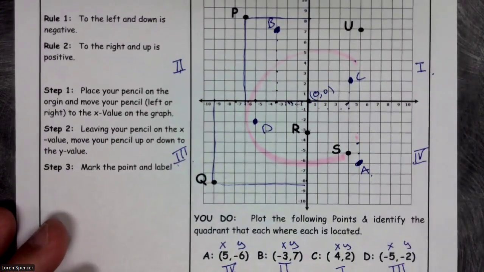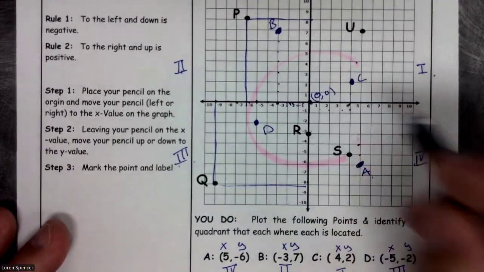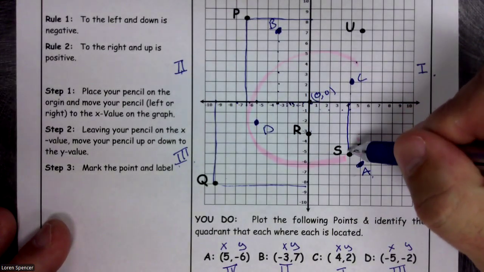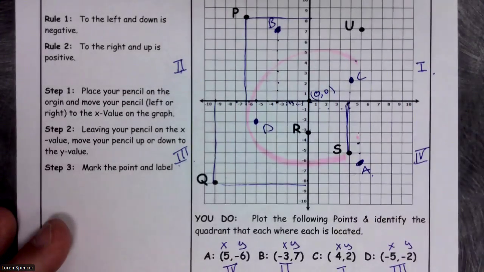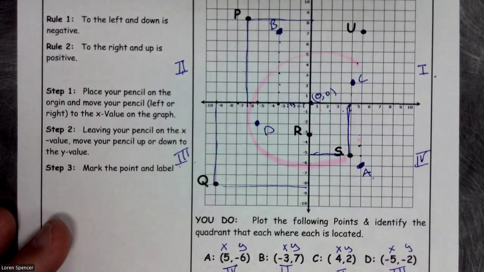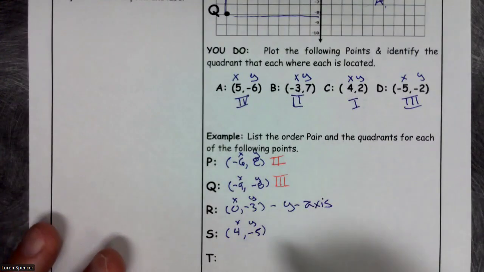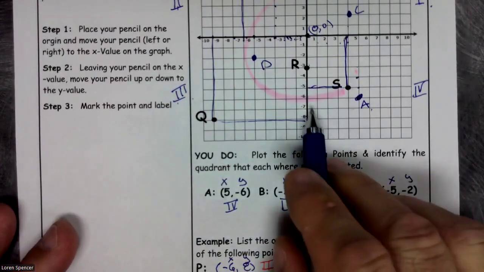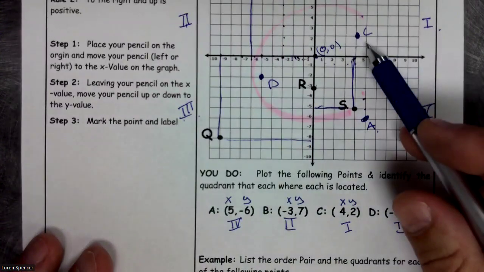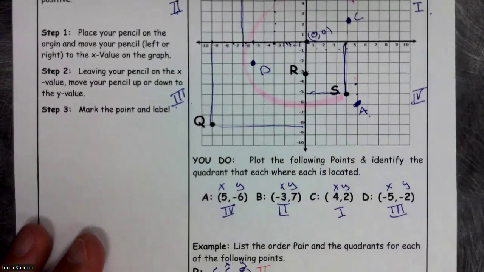Okay, letter S. Well, I see letter S and I go, well, that's right, hits here at 4. So the X direction is 4. And the Y direction is -5. And then when we look at it, S is in quadrant 4.